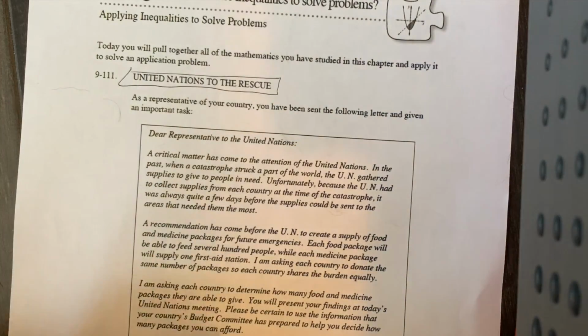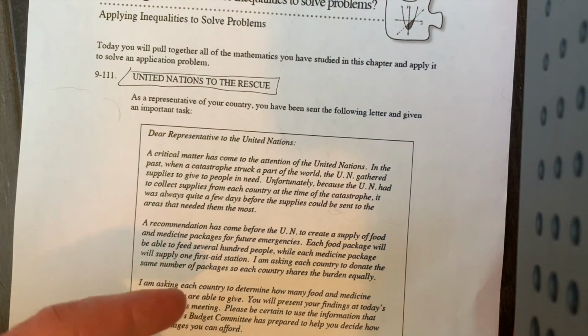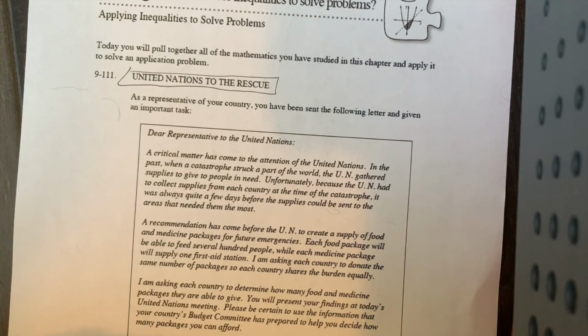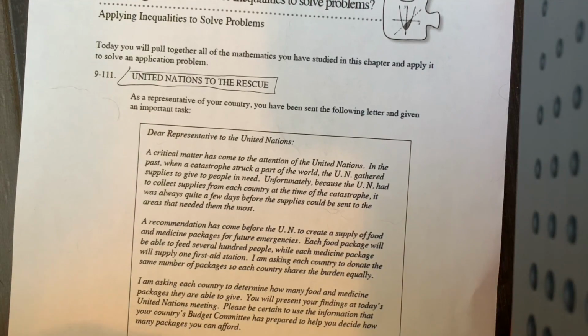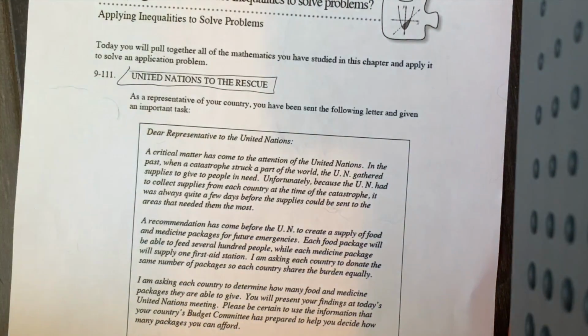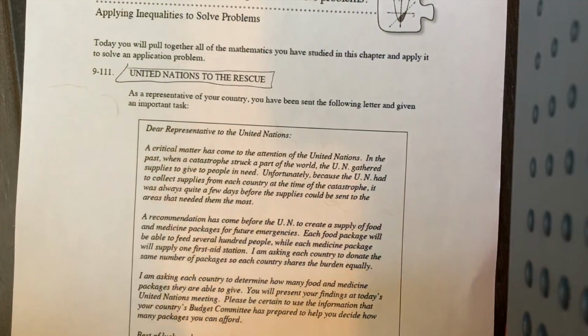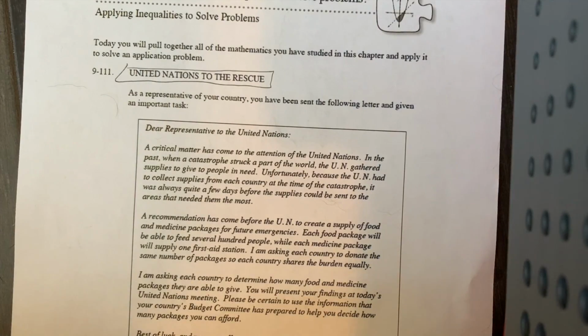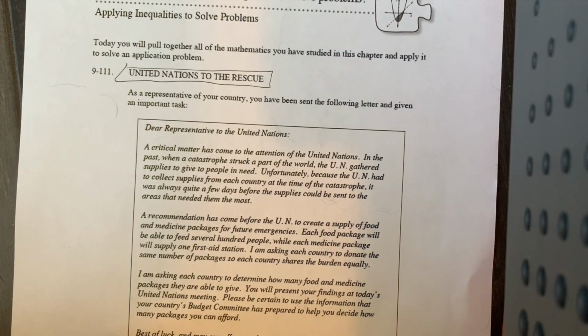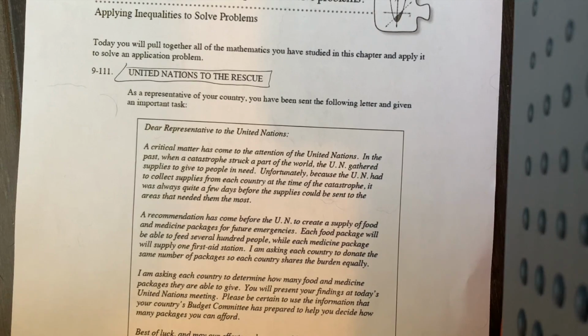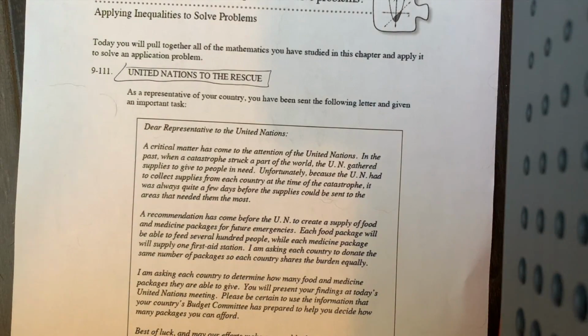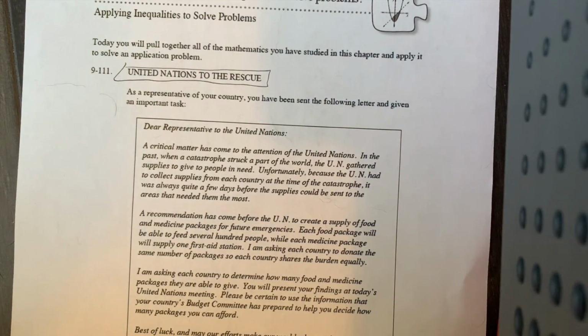But anyways, the premise of the problem is just going to be that the same number of packages is given by each country. I'm asking each country to determine how many food and medicine packages they are able to give. Oh, okay, cool. So trying to spread the burden around there by figuring out what you're able to give. You will present your findings at today's United Nations meeting. Please be certain to use the information that your country's budget committee has prepared to help you decide how many packages you can afford.